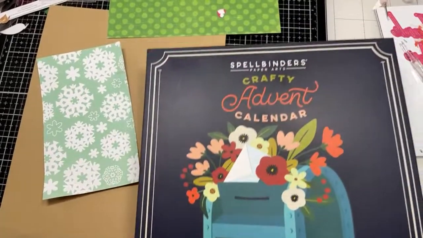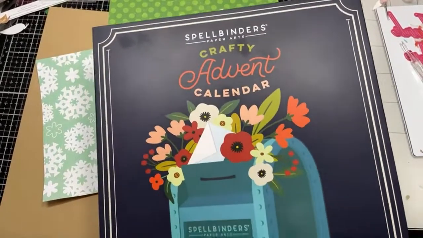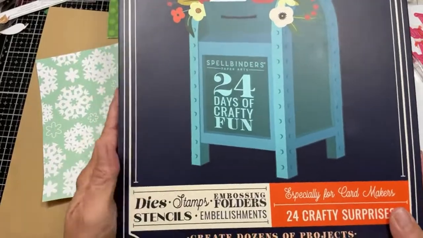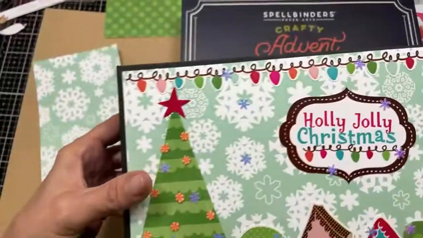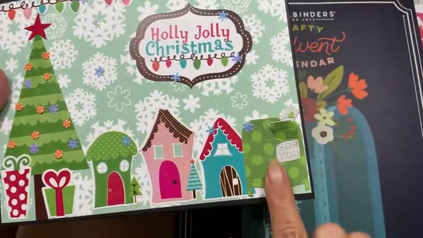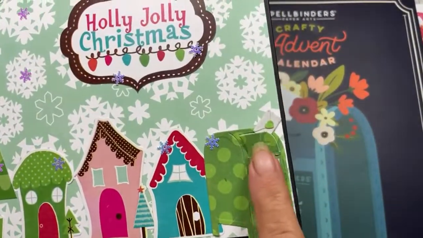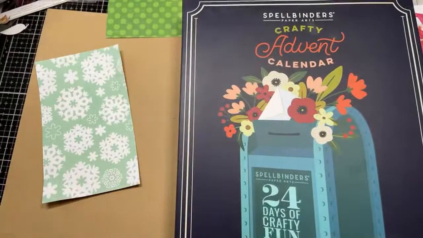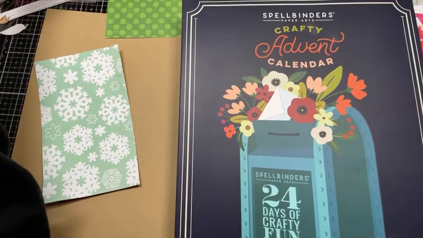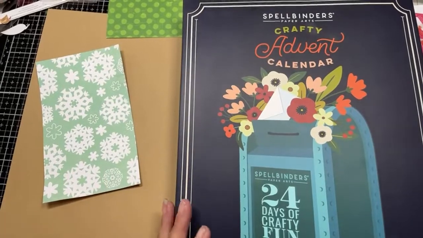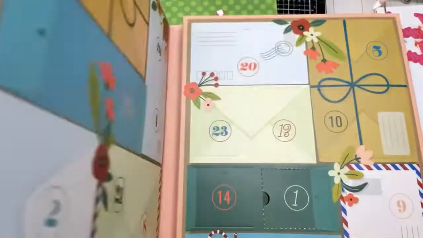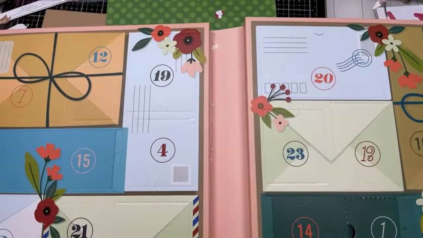So this is the Advent Calendar, guys. Spellbinders Crafty Advent Calendar, 24 days of crafty fun. We've already done day 1. On day 1, we created the front page of this, and it was this little mailbox right here with day 1. We're going to do day 2 and day 3 today. I think we're going to do multiple days in one instead of separate days.